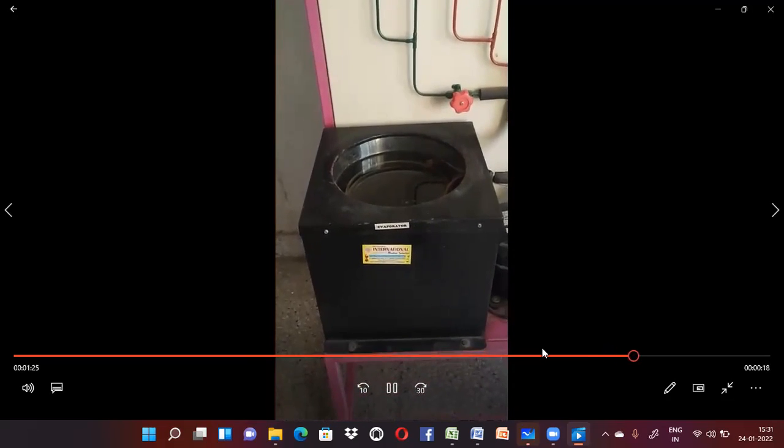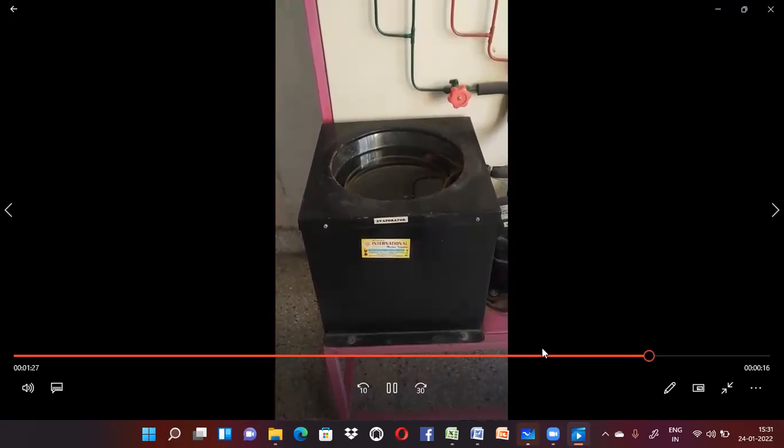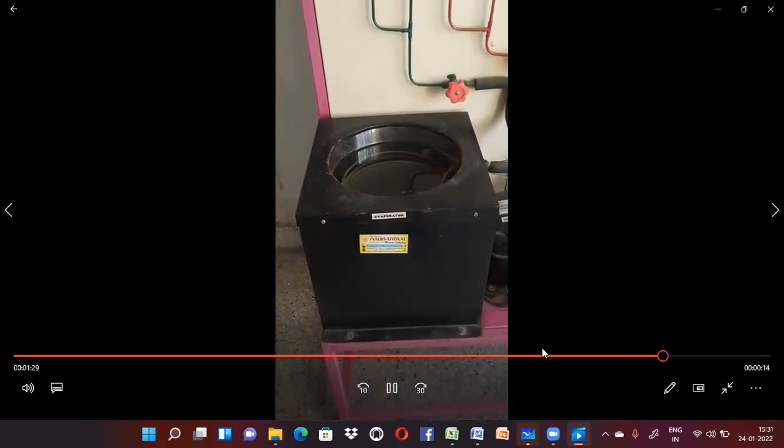Last, this is our refrigerator. This is our evaporator, which looks like a tank and contains the cooling coils as shown here, and it cools the pool of water contained here.